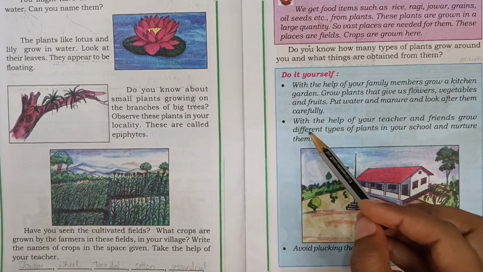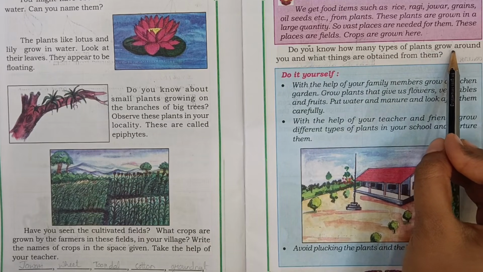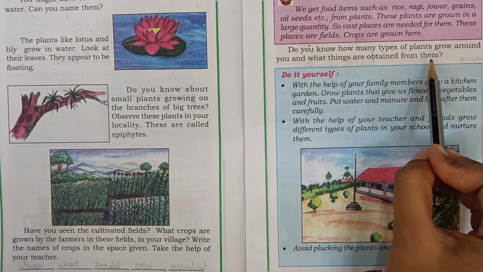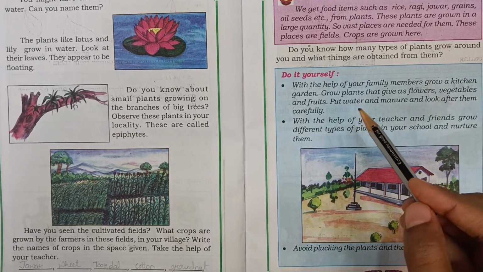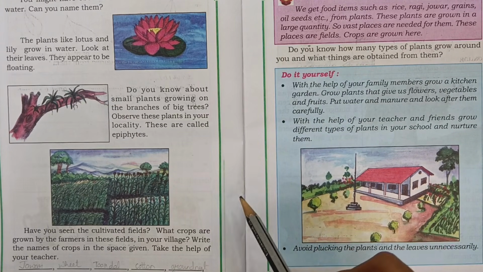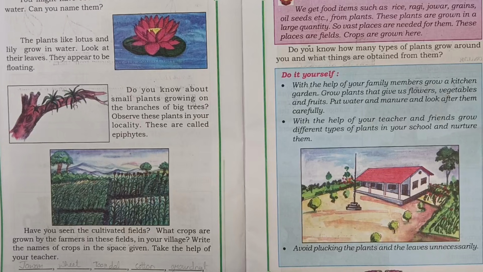Next one. Do you know how many types of plants grow around you and what things are obtained from them? So they are asking, do you know what types of plants grow around you, nearby your places, and what things are obtained from them? Whatever crops are growing nearby, with your parents' help, you can discuss.